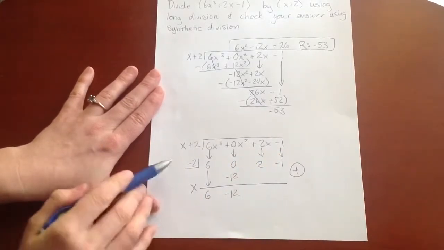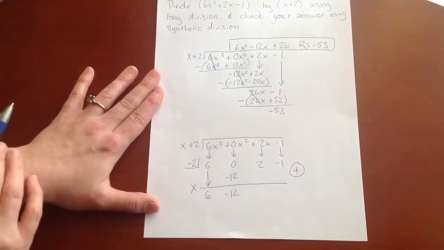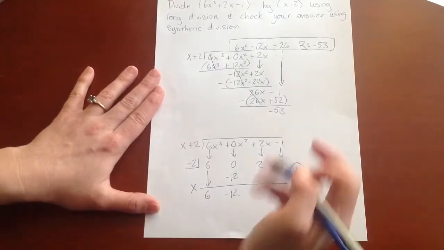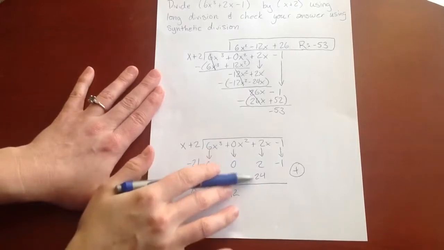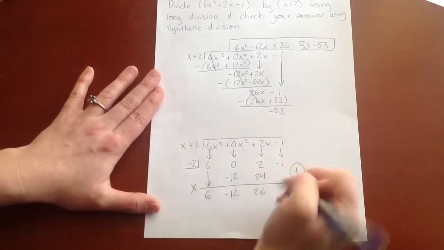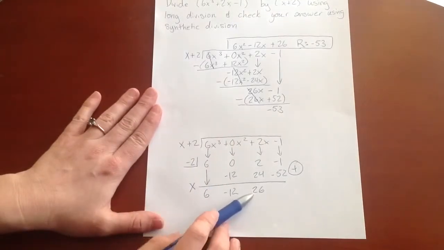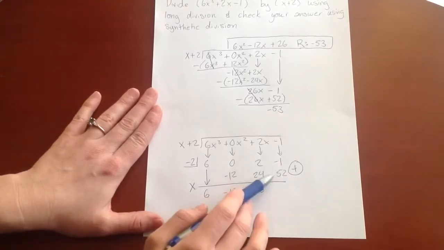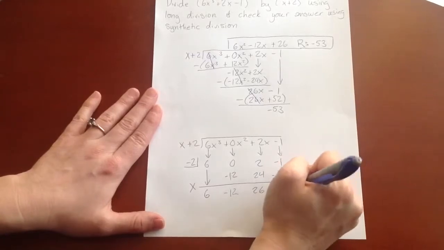Now again, I'm multiplying what's in the box by what's below the line, and that's going to pop up in this next box. So -2 times -12 is +24. And I'm adding these two lines together now. 2 plus 24 is 26. Multiplied the -2 in here times the 26, and we got the -52 here. And then we add these two together. So -1 plus -52 is -53.